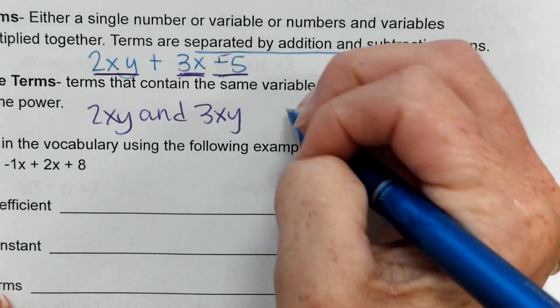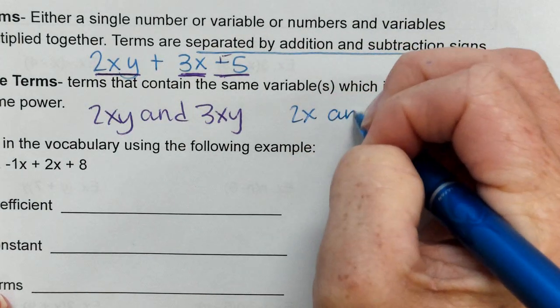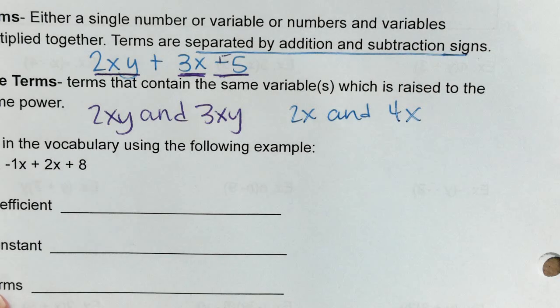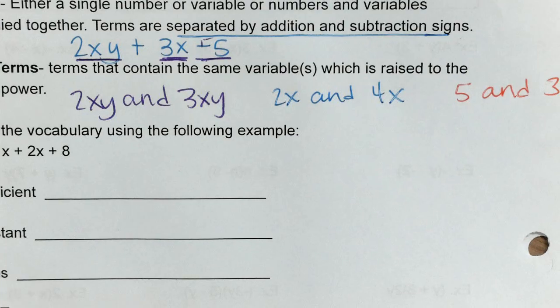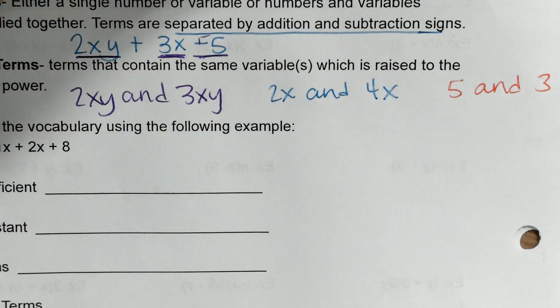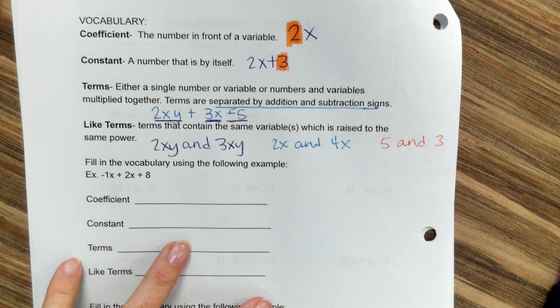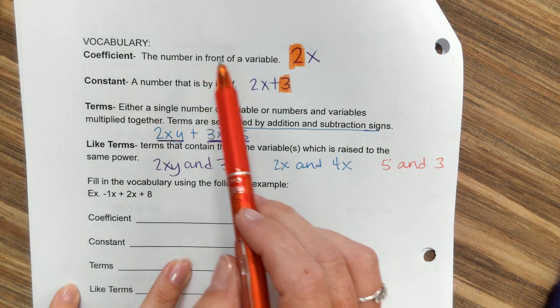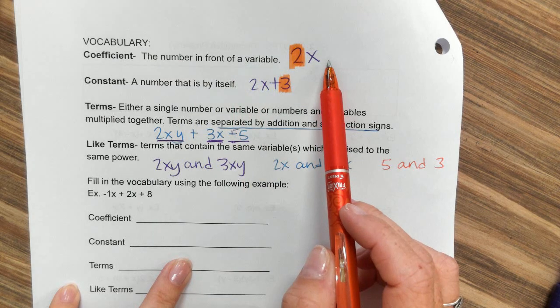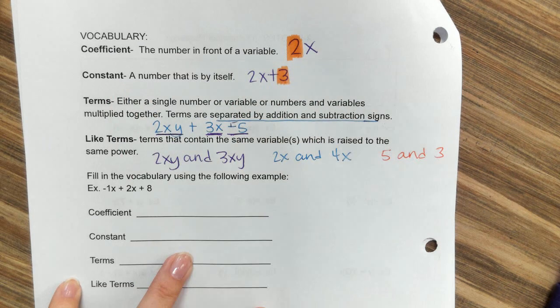I could combine 2x and 4x. I can combine 5 and 3. Those are all like terms. So let's go through our vocabulary again. A coefficient is the number in front of a variable. A constant is the number by itself.